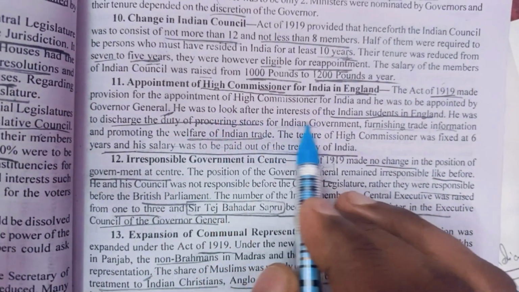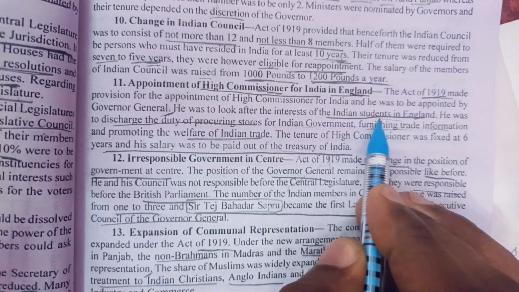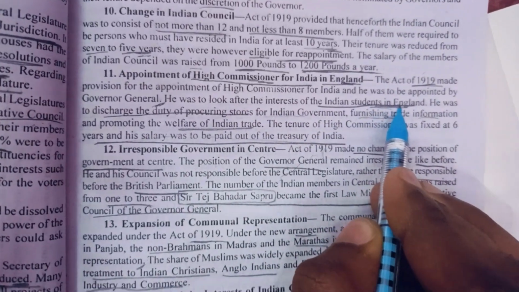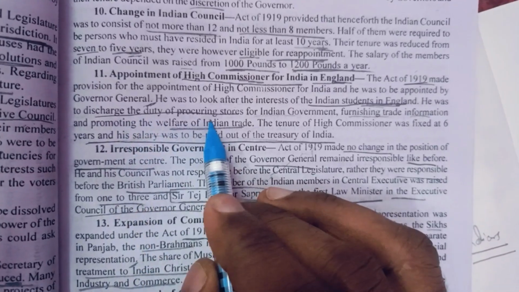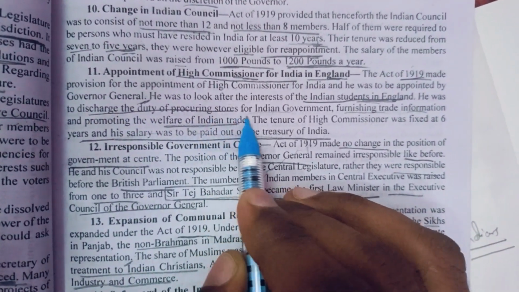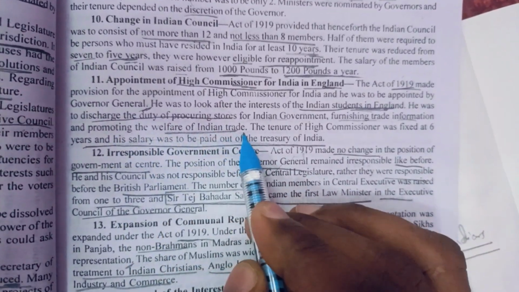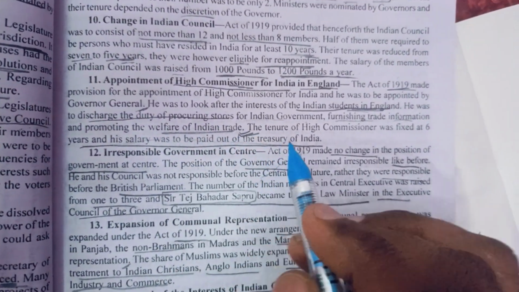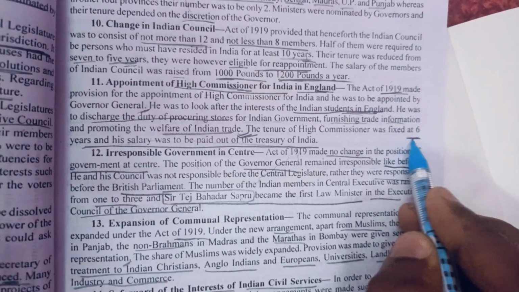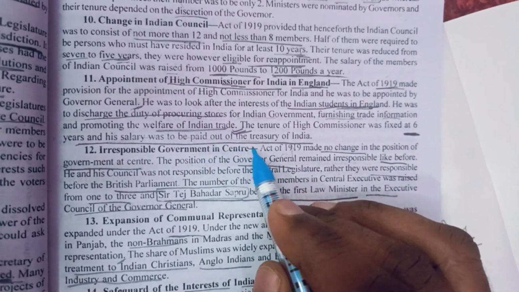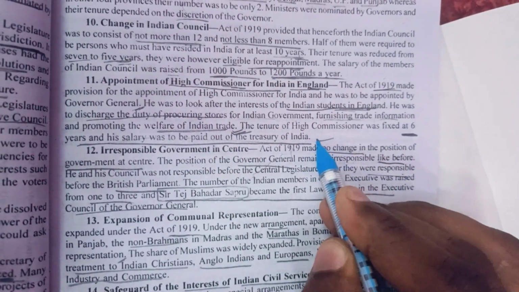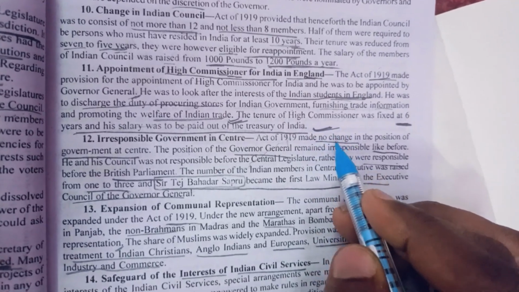The main function of him was to look after the interest of Indian students in England, and he was to discharge the duty of procuring stores for the Indian government, furnishing trade information, and promoting the welfare of Indian trade. And the tenure of the High Commissioner was fixed at 6 years, and his salary was to be paid out of the Treasury of India.